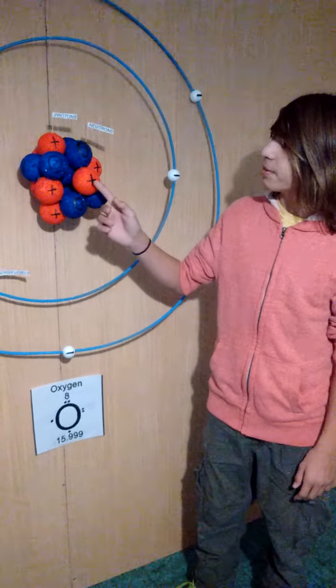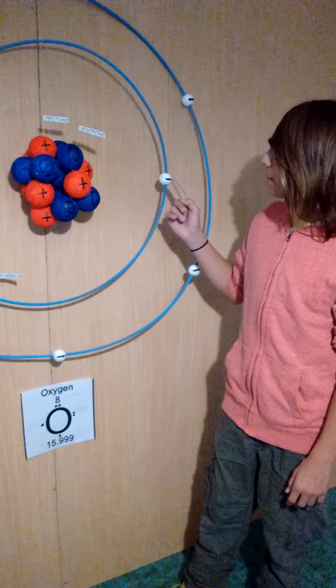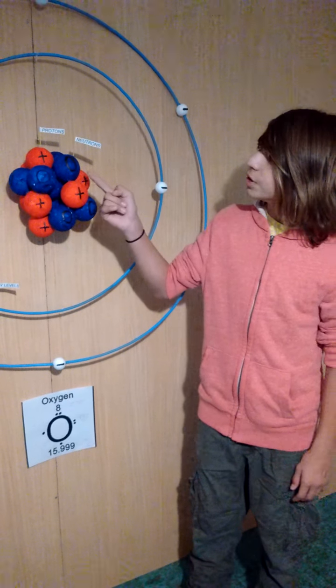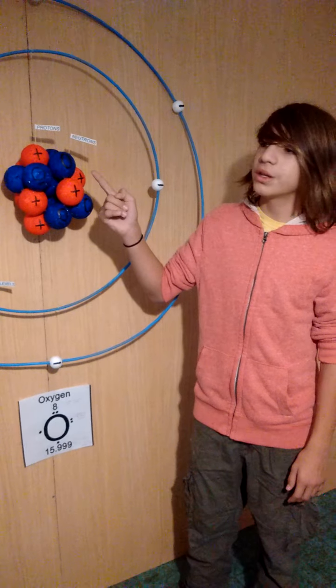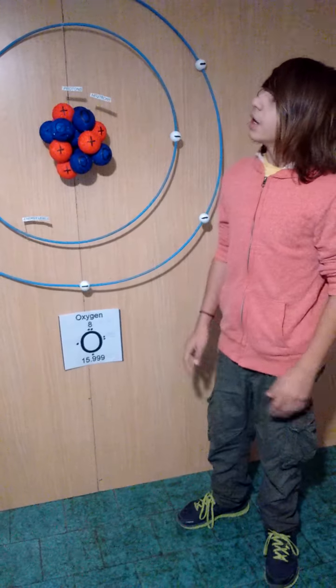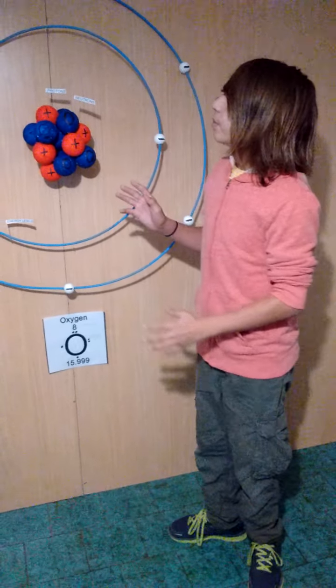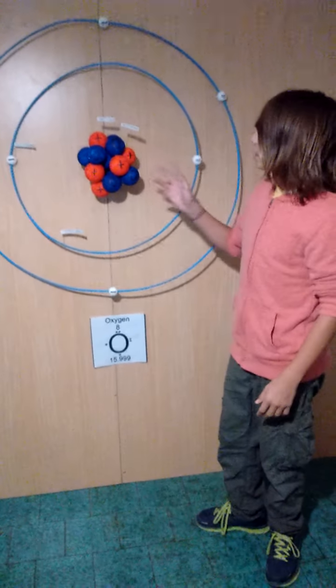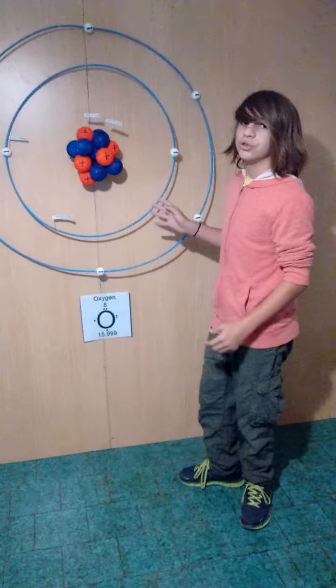Protons have a positive charge, electrons have a negative charge, and neutrons have a charge of 0. And that's why they're called neutrons, because they have a neutral charge. An oxygen atom is a neutral atom. When we have the same number of protons and electrons, the atom is neutral.